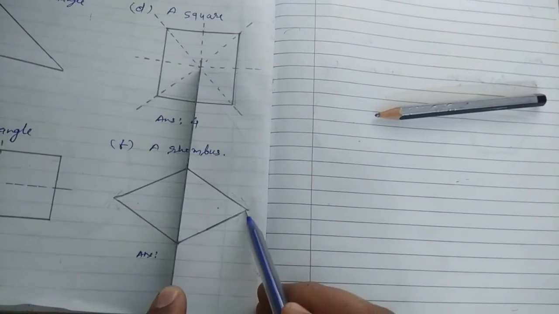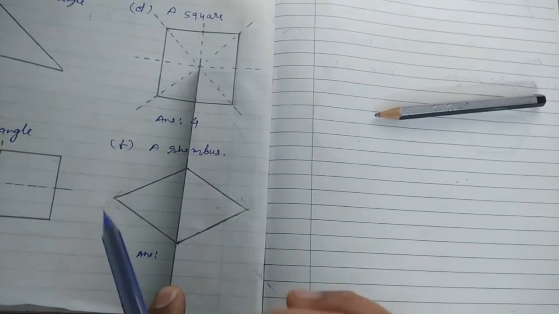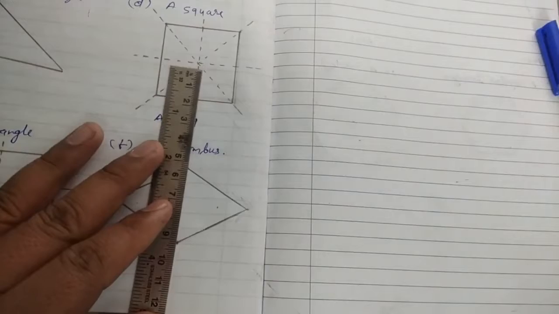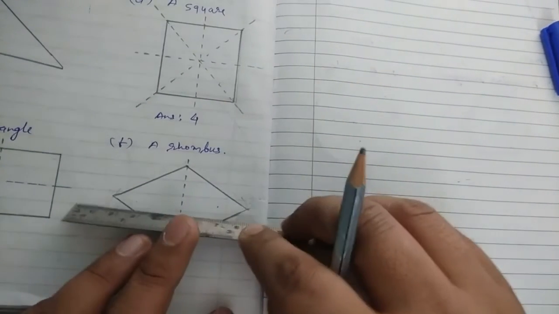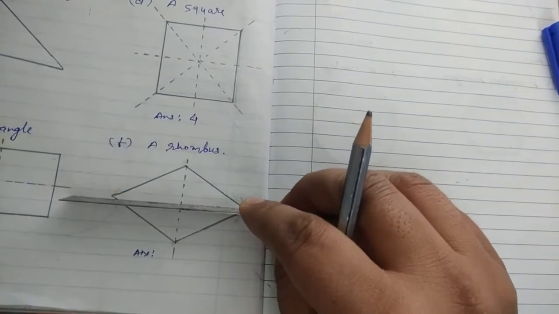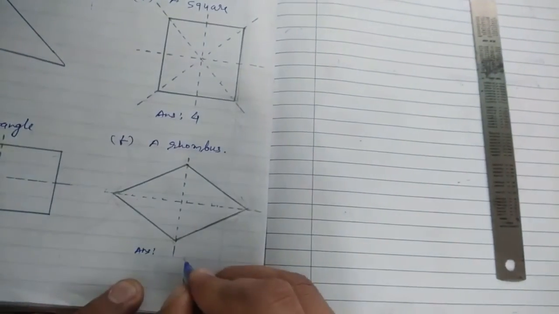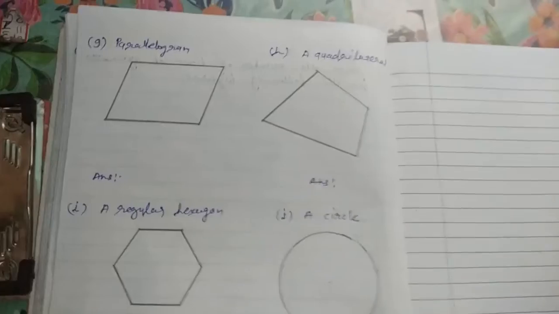Now here we can see that when we fold them, this vertex will coincide with this other vertex. So of course this is a line of symmetry for a rhombus. Next we will check the other diagonal, and here also we will get a line of symmetry. So in a rhombus we will get two lines of symmetry.